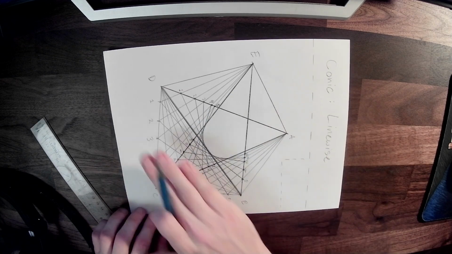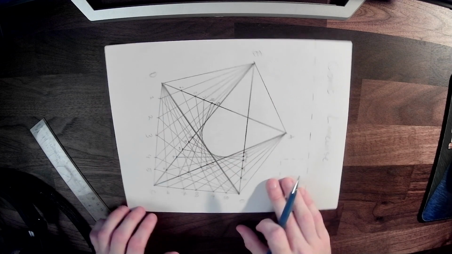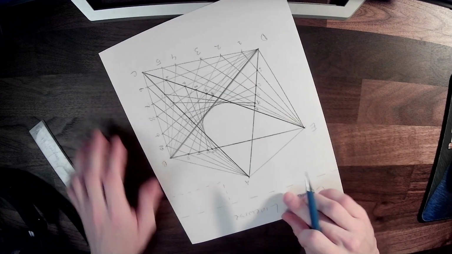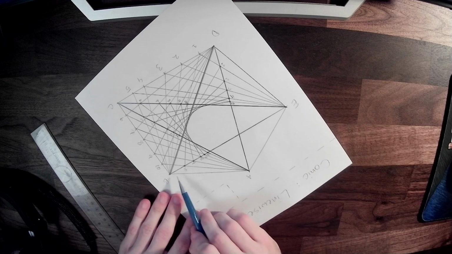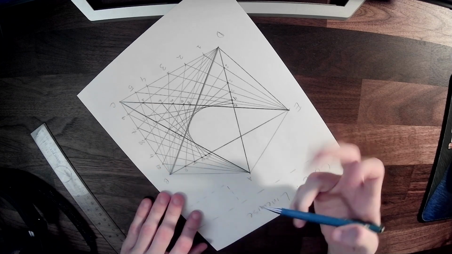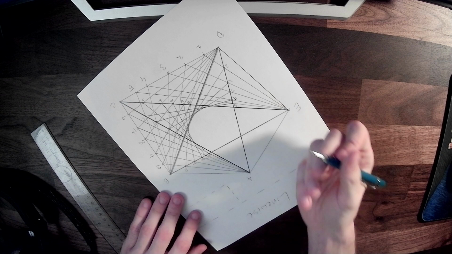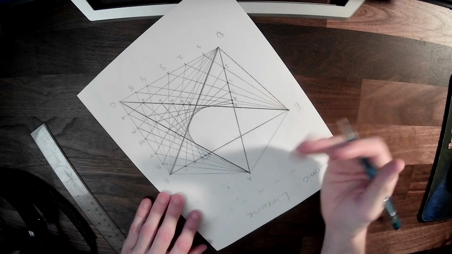So again, I'm done with 2 sections now. I can move on to my 3rd section. So I like to rotate the paper, again, so that this line here is facing me, or it's on the bottom. And I'm going to choose 5 arbitrary points. That's always the first step.